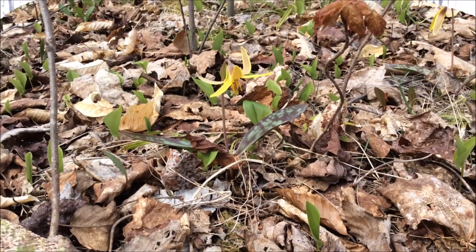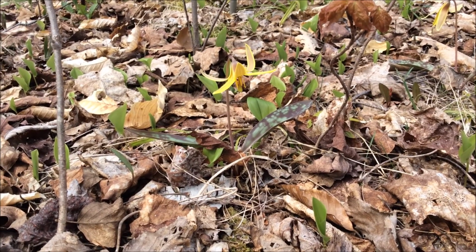All right. So we are at a spot in the trail. The other day I saw some really cool leaves popping up, and I thought it might be a great idea to take a look at these leaves again to see if anything has changed, because I knew it was a type of wildflower that would be popping up any day. So let's take a look at it. And so here is a trout lily.